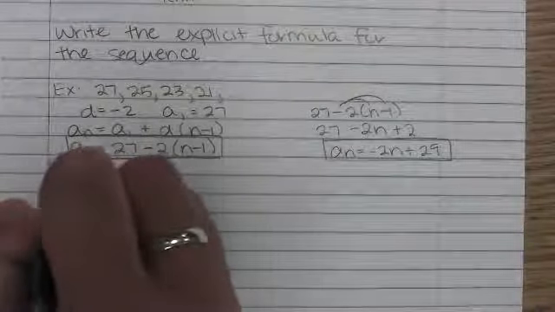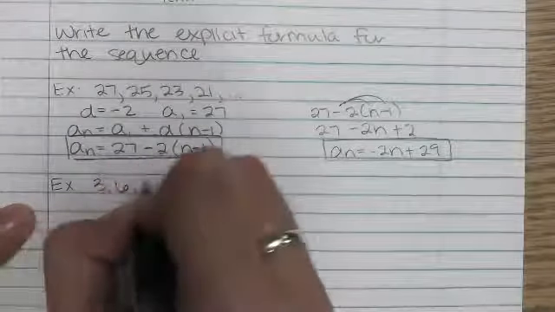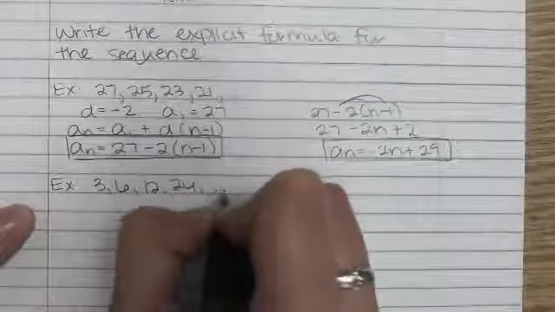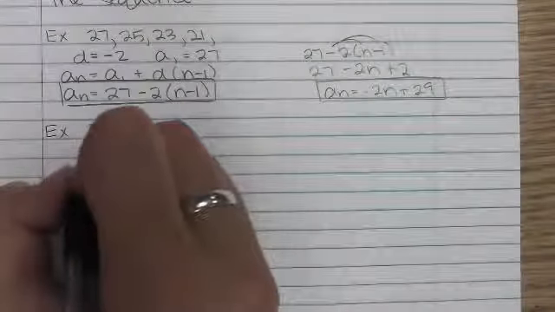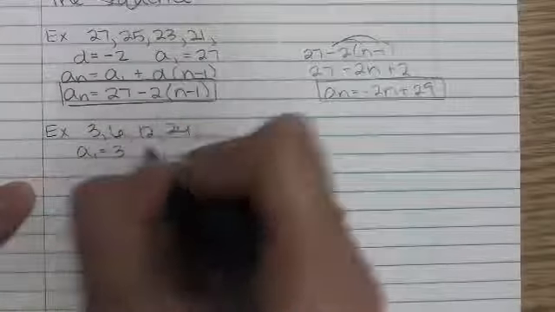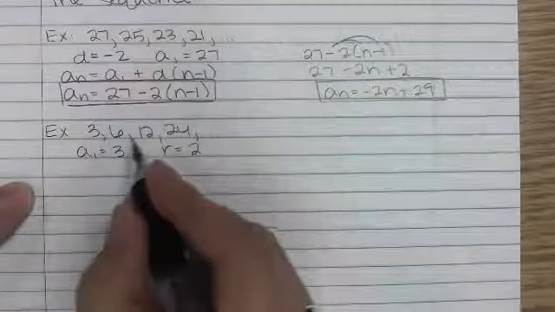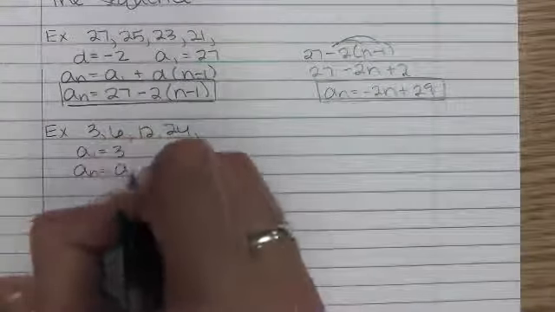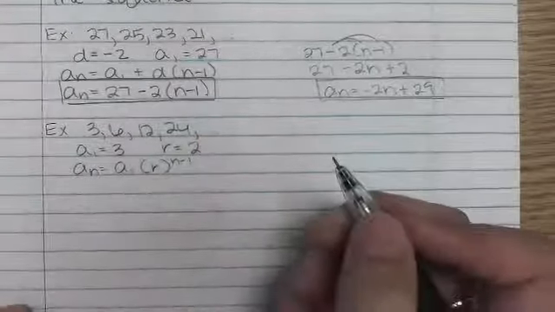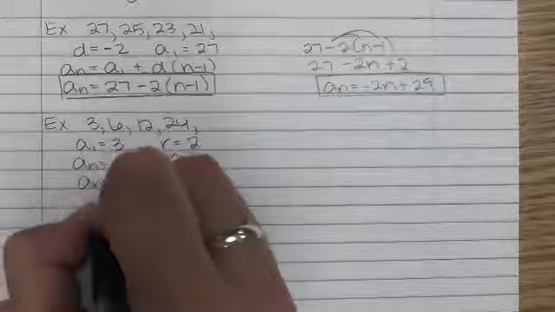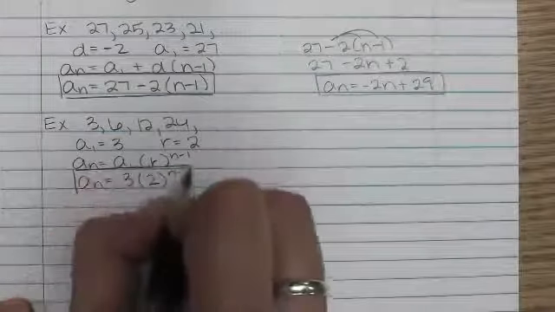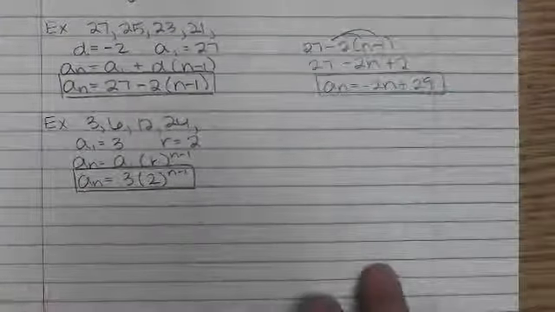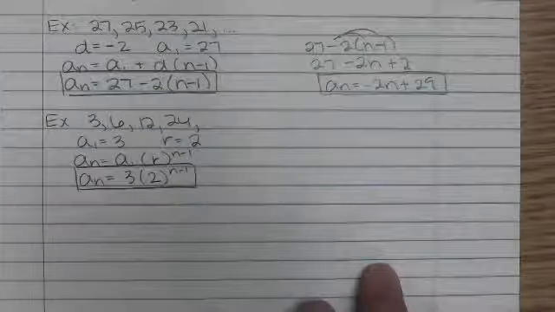All right, for geometric, let's do 3, 6, 12, 24. So we're looking at that sequence that we looked at a moment ago. On this one, I can see that my first term is 3, and that my pattern is it's multiplying by 2. So I'm going to say a sub n, and then it goes first term, r, and n minus 1. So my first term is 3, my r value is 2, and then I have my exponent there. And that should be a review, so hopefully you're looking at that like, yeah, this is boring.